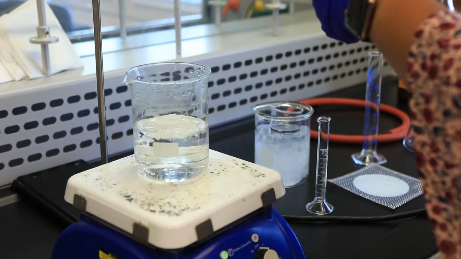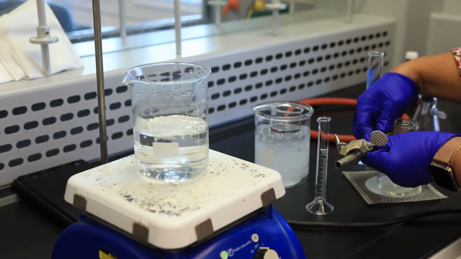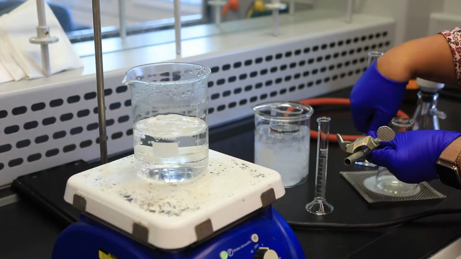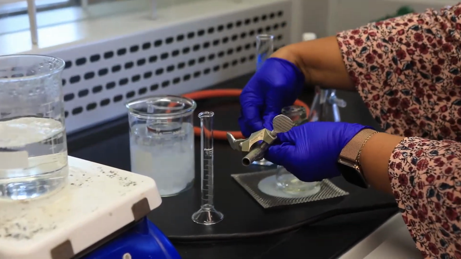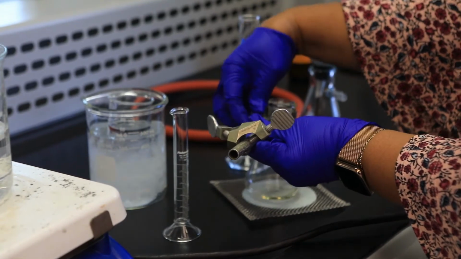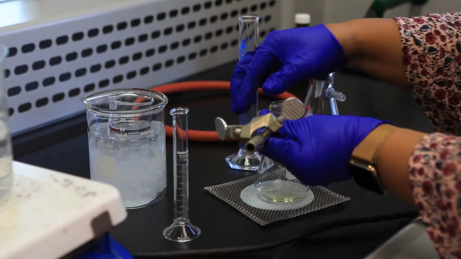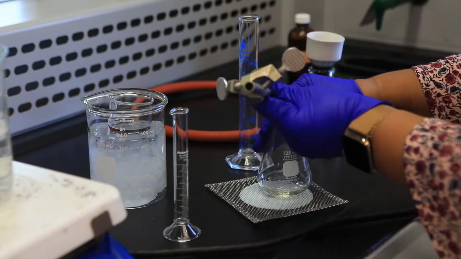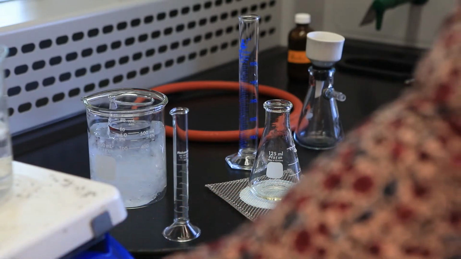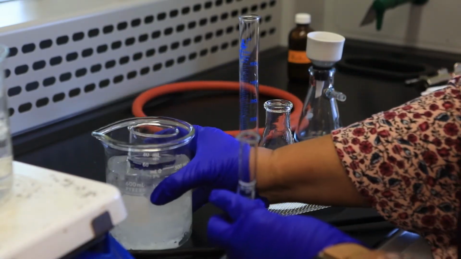I'm going to transfer it to a wire gauze, and we're going to allow it to cool for a few seconds. And then I'm going to go ahead and add 10 mLs of that chilled water.